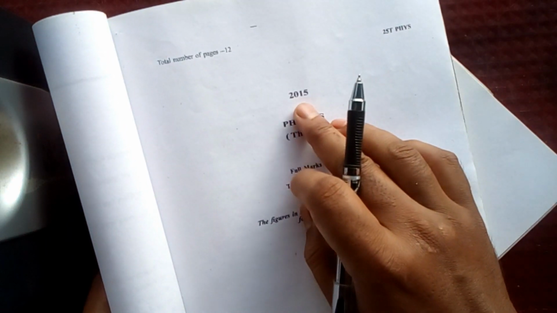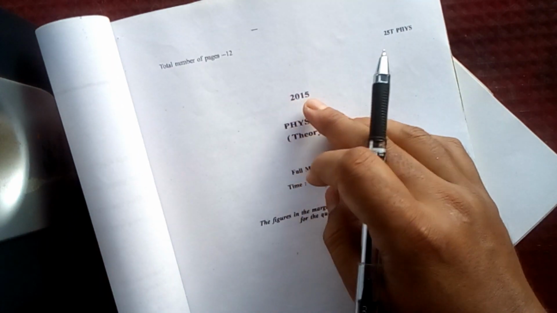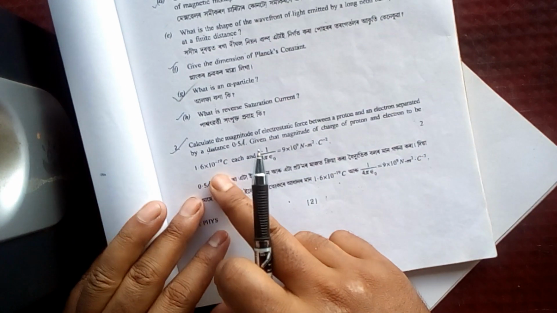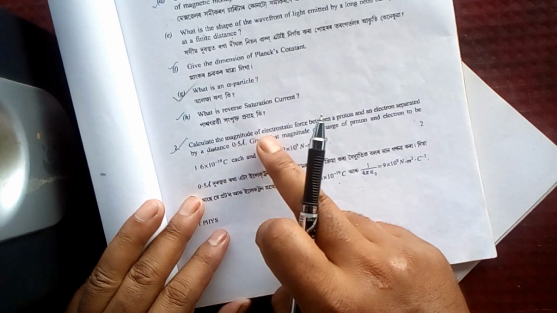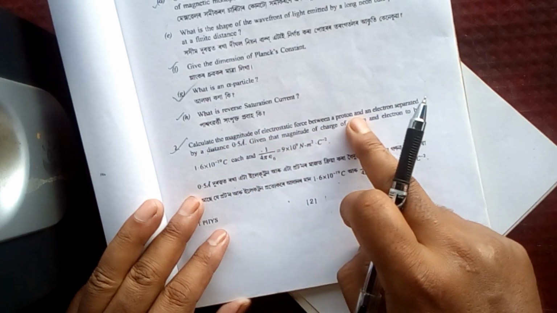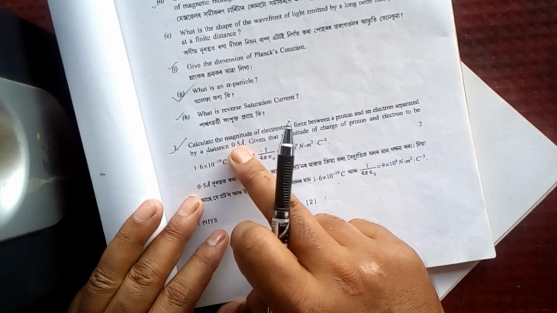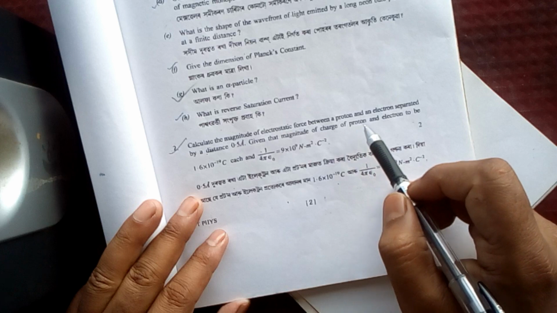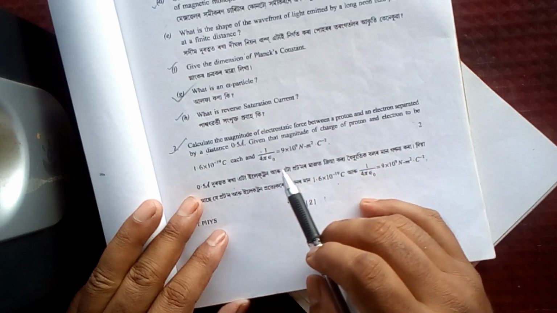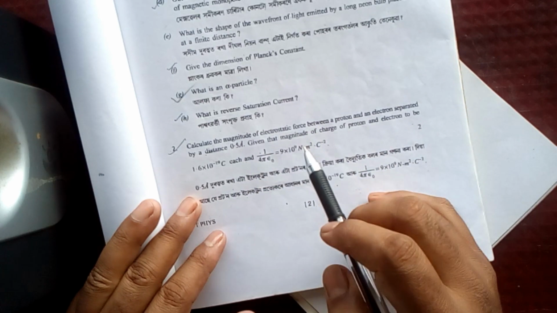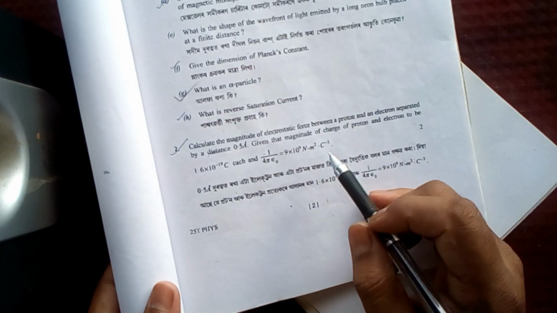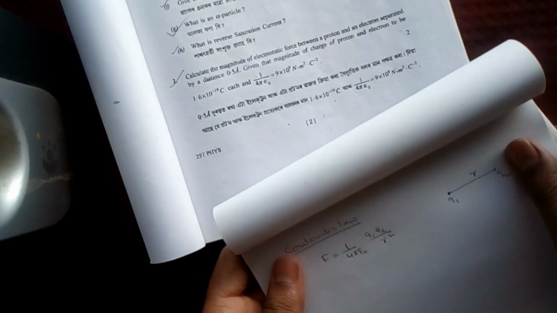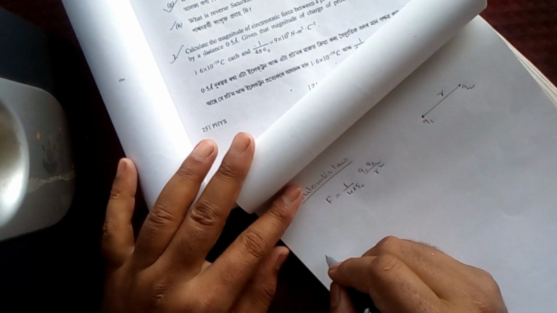This problem came in HS 2015 for 2 marks, and here they are asking us to find the magnitude of electrostatic force between a proton and an electron separated by a distance of 0.5 angstrom. The magnitude of the charge of proton and electron is given here, and the value of the constant is given. So the first step to solve a problem is to write what parameters are supplied to us. So here we have to start like this.